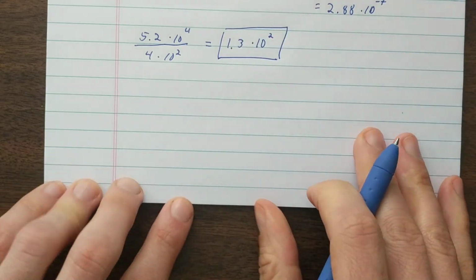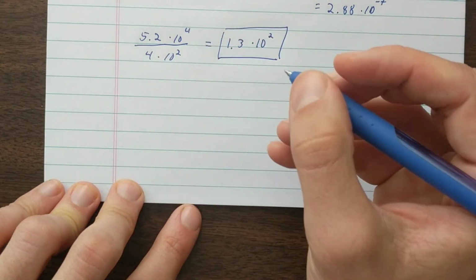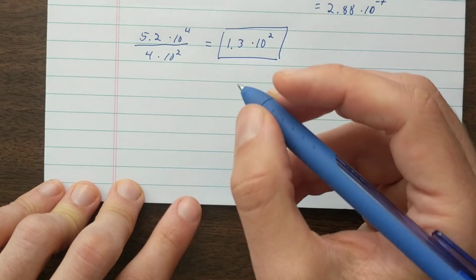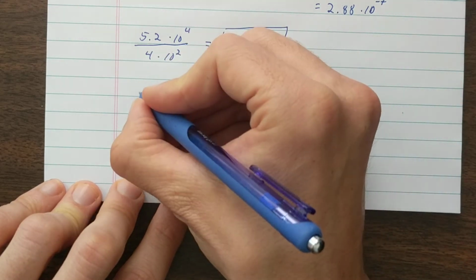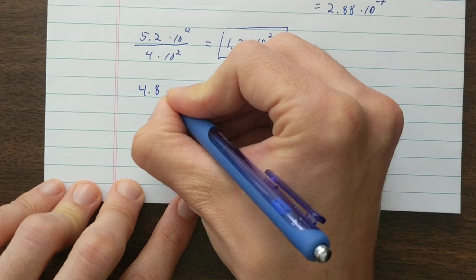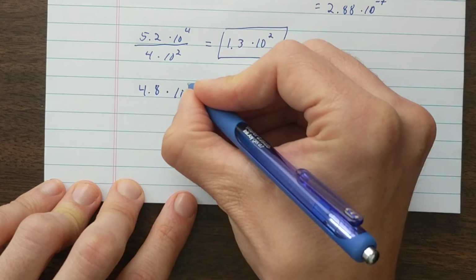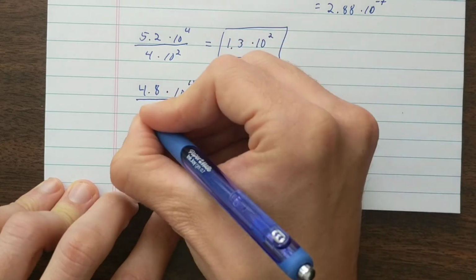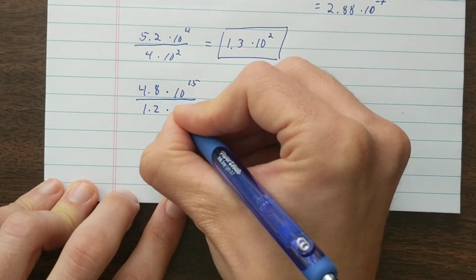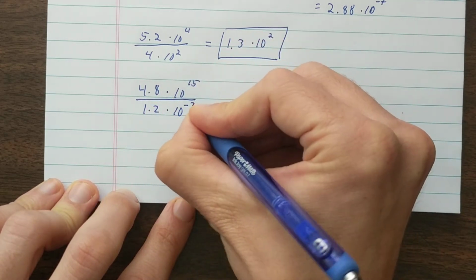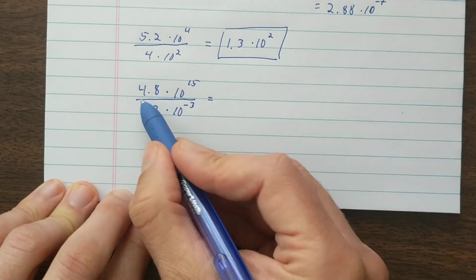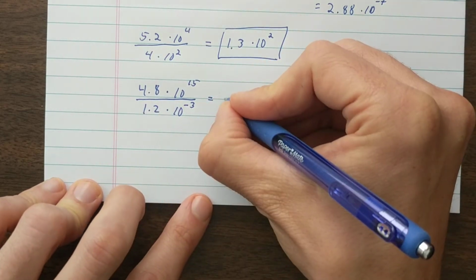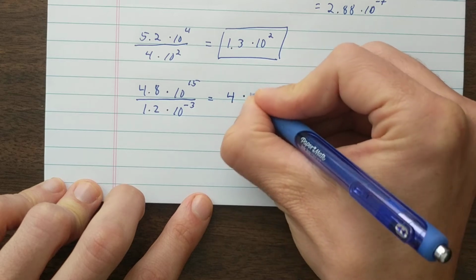Let's try another one. A little bit more complicated here. Let's try 4.8 times 10 to the 15th over 1.2 times 10 to the negative 3rd. Well, 4.8 divided by 1.2 happens to actually just be 4.